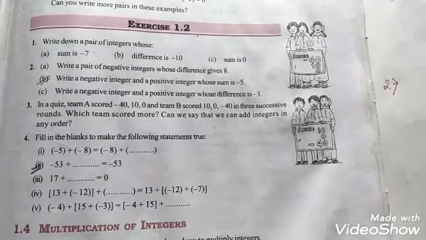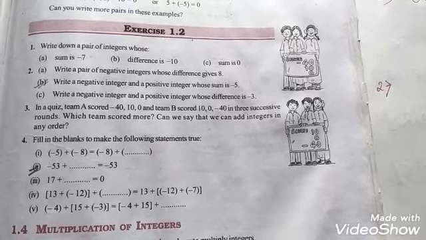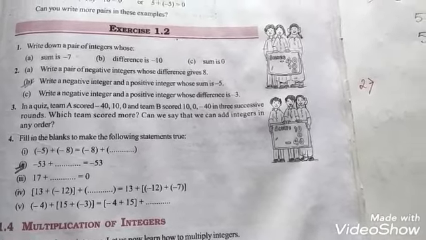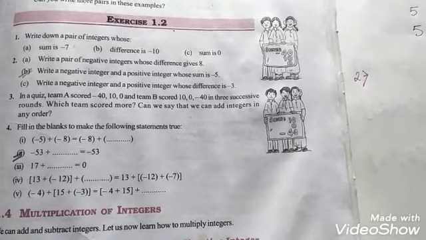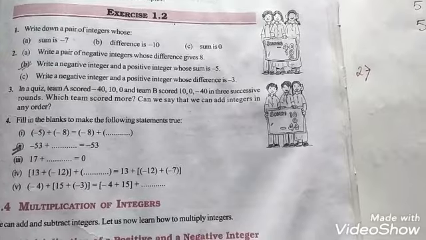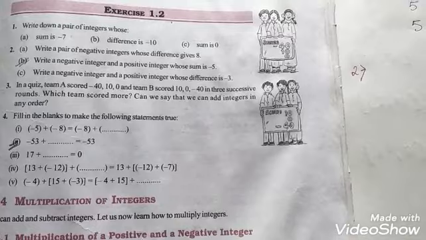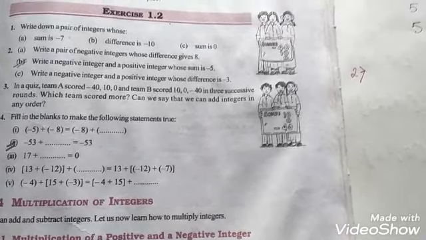Now second question, first part. Write a pair of negative integers whose difference gives 8. How is it possible? Both the integers are negative and the answer is positive. Students, it is possible. When we subtract a larger number from the smaller number, then it is possible.